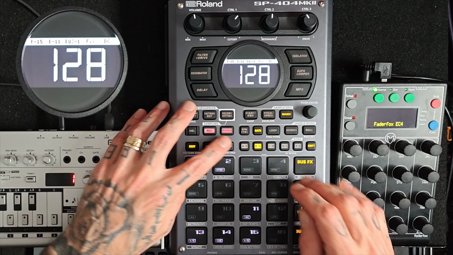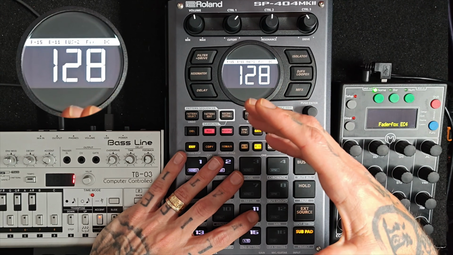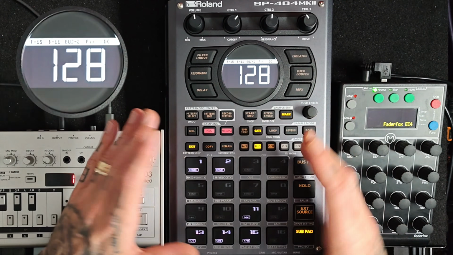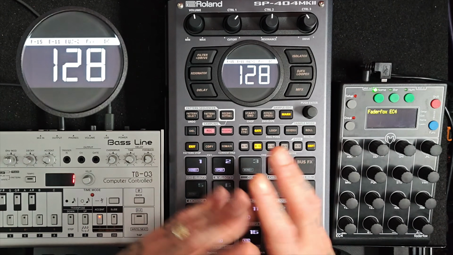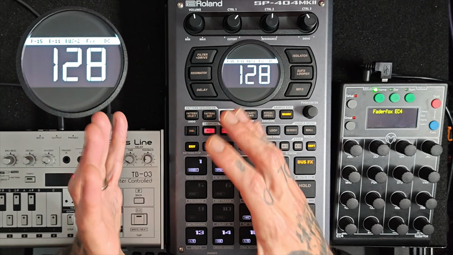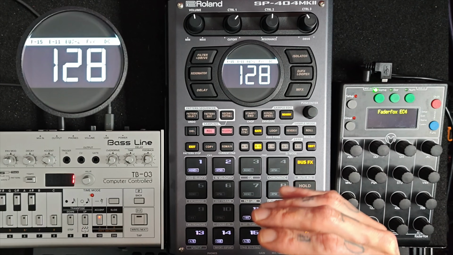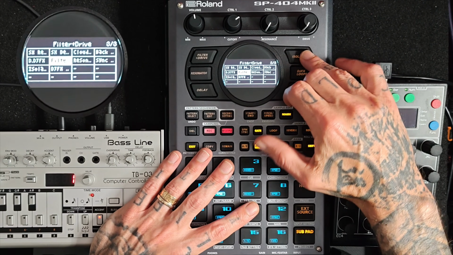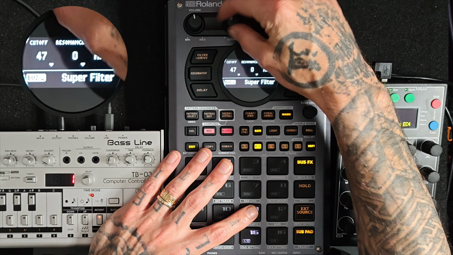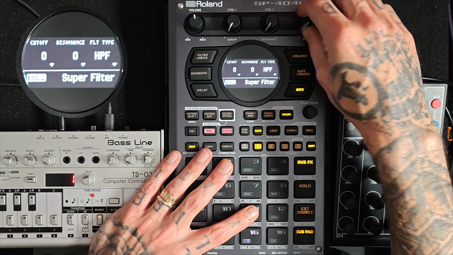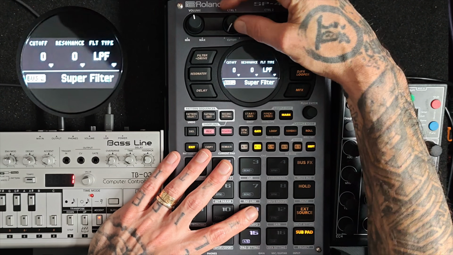I want to use a filter. This is a work that requires a little bit of time because we are starting from noise, so we are really sculpting this noise with effects. Let's use the super filter. And I want to, yes.